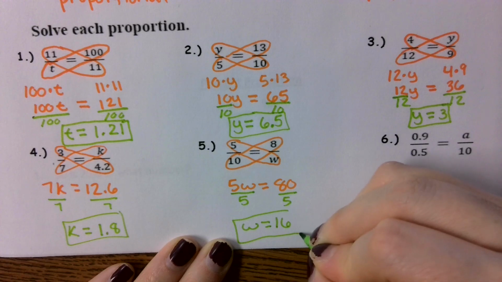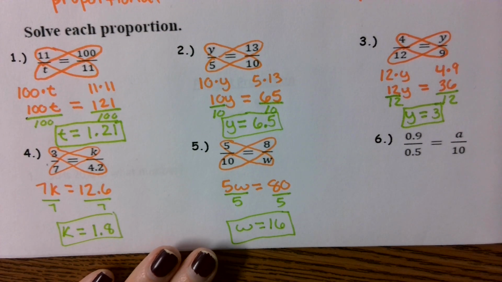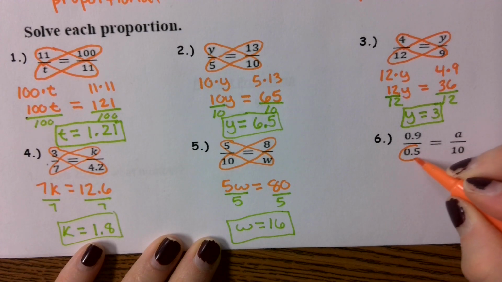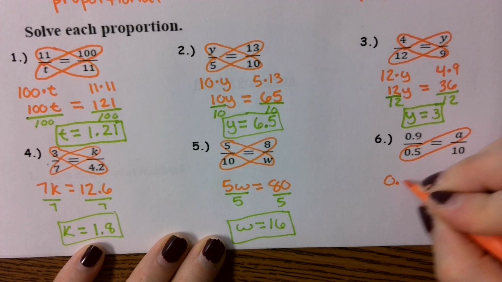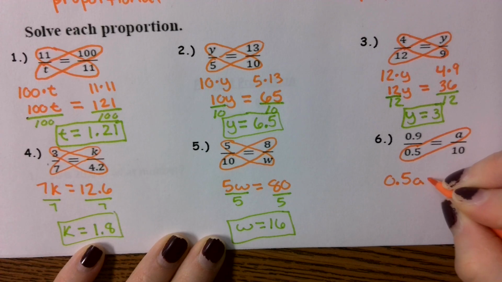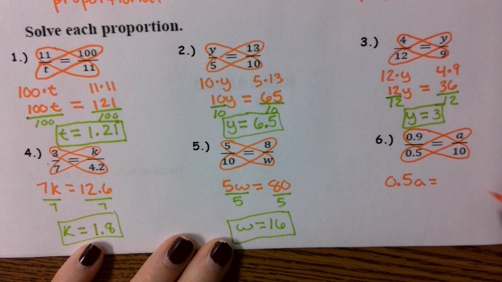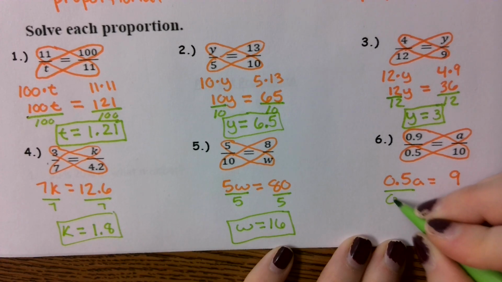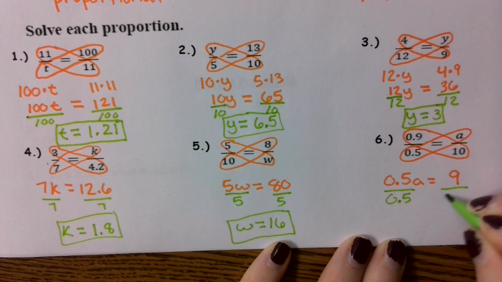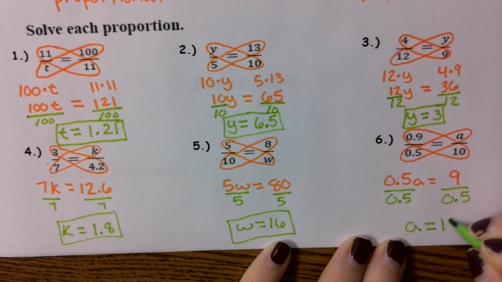And then Corey, what'd you get for number 6? A equals 18. Good. We're going to multiply 0.5 times A. So that gives us 0.5a. Then we're going to multiply 0.9 times 10, which will give us 9. Then we're going to divide both sides by 0.5. 9 divided by 0.5 will give us 18. So a is equal to 18.